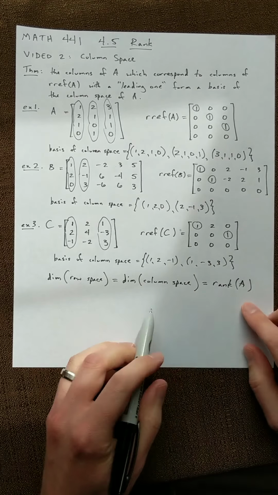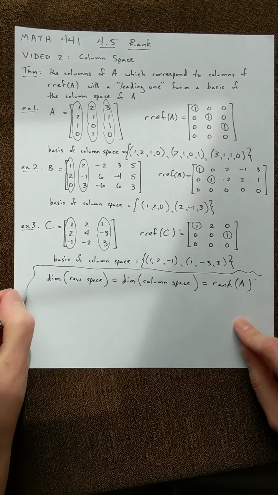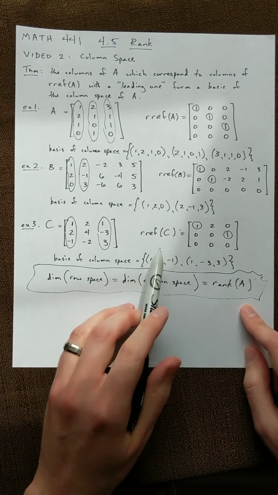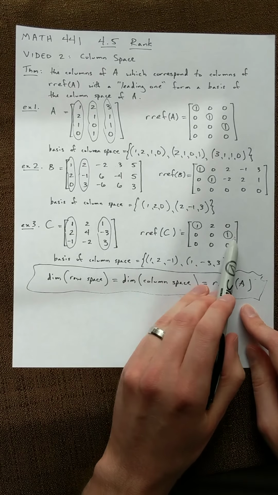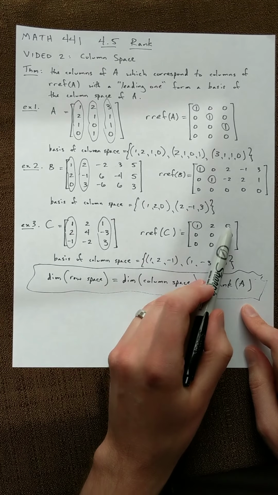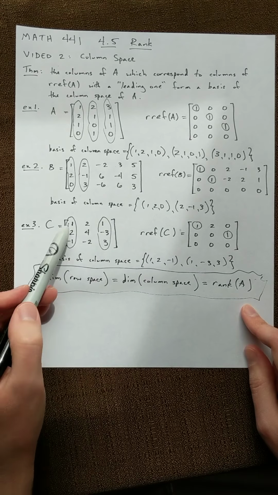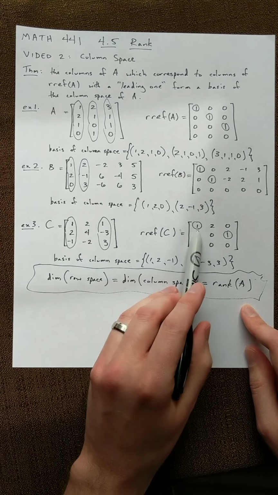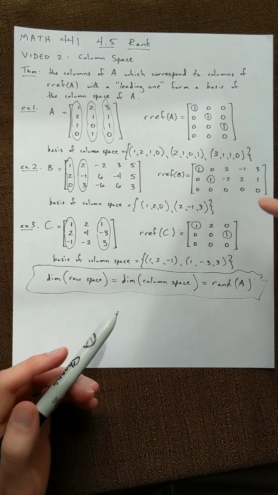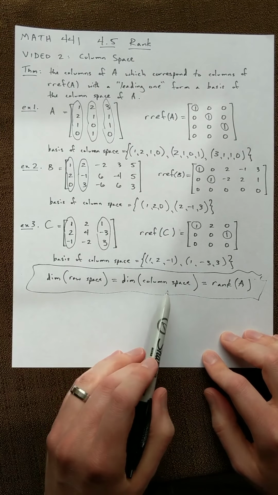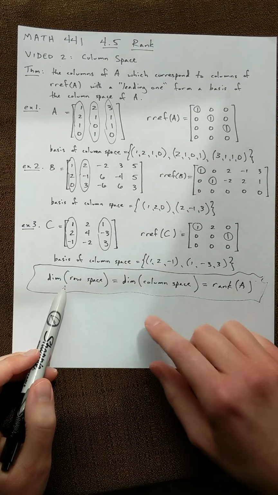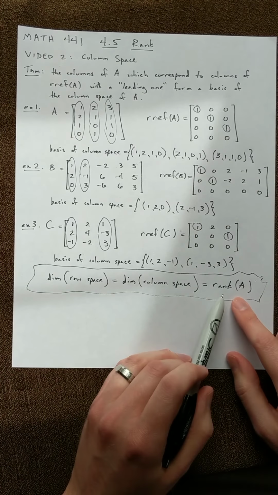And so one way to think about that is that the rank is the number of non-zero rows in your row reduced form. So when we row reduce, these two rows would be our basis of the row space. The columns corresponding to leading ones would be a basis for the column space. Either way, the number of leading ones, in this case 2 and 3, would be the number of vectors in a basis of the row space or the column space, which would also be the rank.